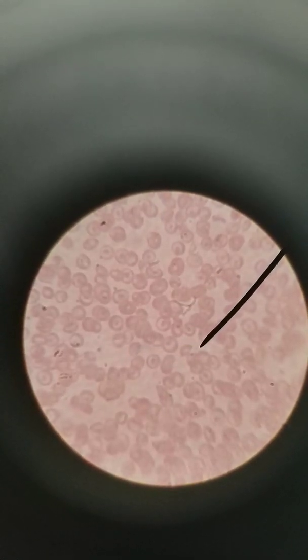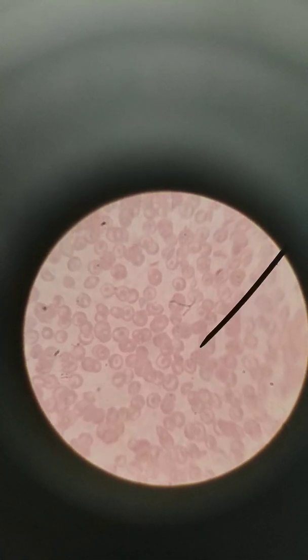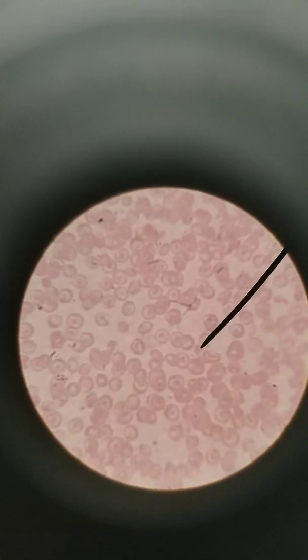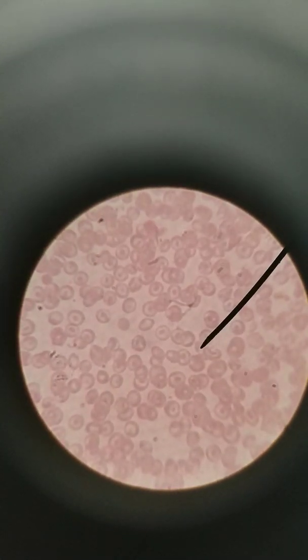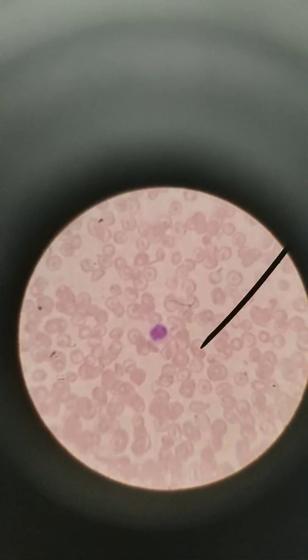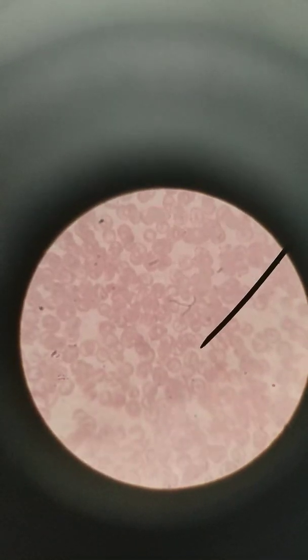This is sickle cell anemia. The cells are sickle shaped. I know it doesn't always look sickle shaped, but the cells are in odd shape. Some look very sickled, some just look odd and misshapen and pointy. If you see pointy cells that aren't dimpled, you're looking at sickle cell anemia.